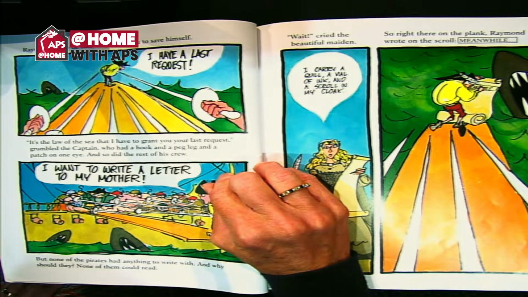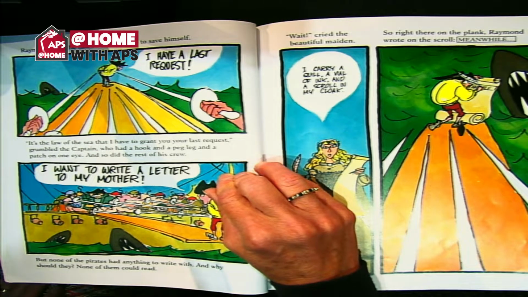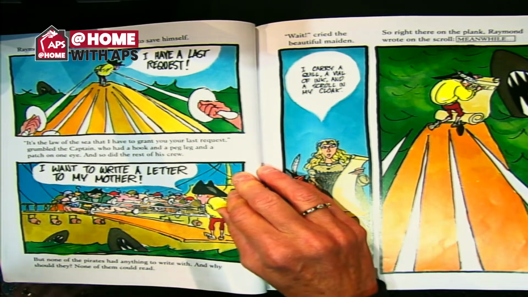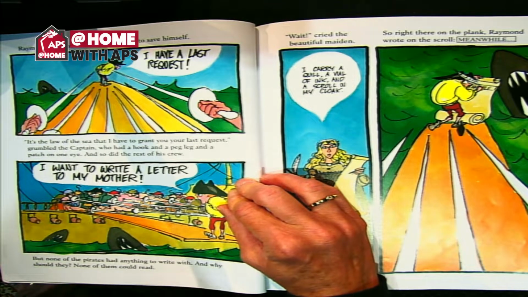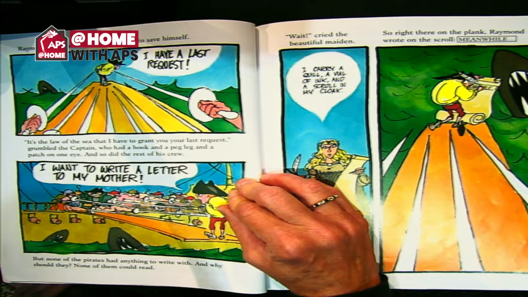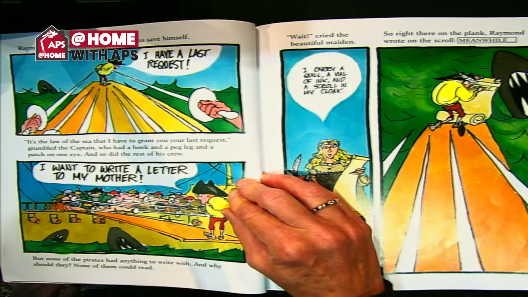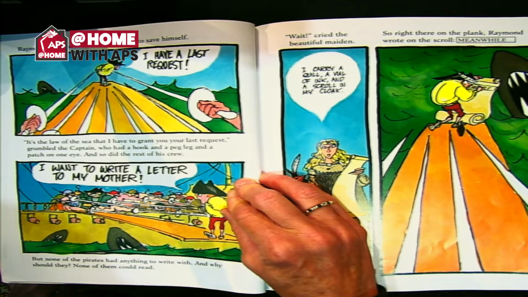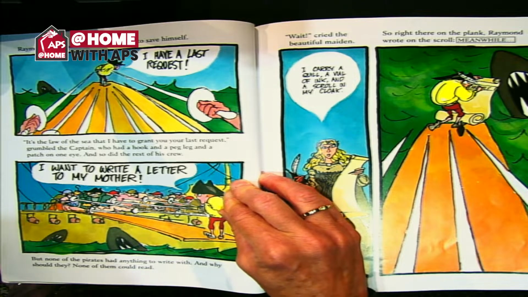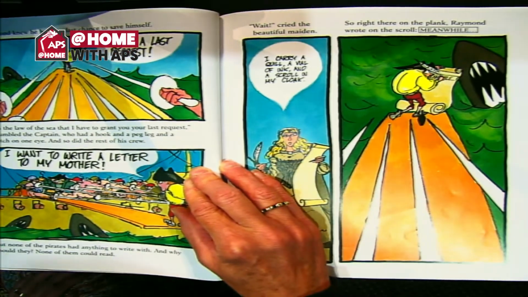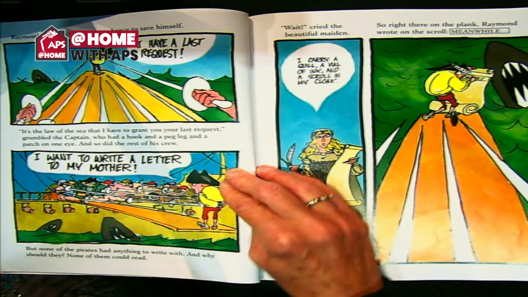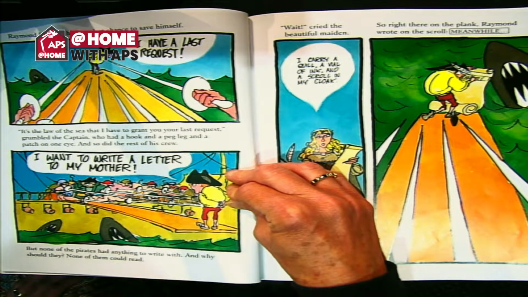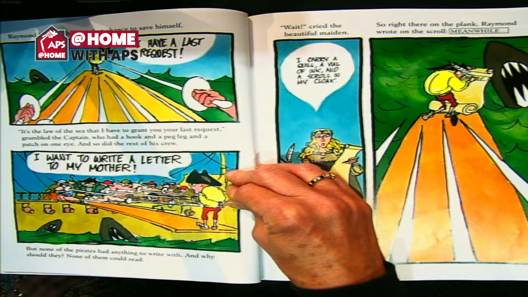Raymond knew he had one last chance to save himself. I have a last request. It's the law of the sea that I have to grant you your last request, grumbled the captain, who had a hook and a peg leg and a patch on one eye. And so did the rest of his crew. I want to write a letter to my mother. But none of the pirates had anything to write with. And why should they? None of them could read.